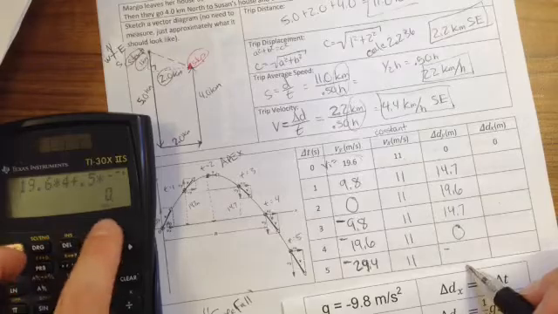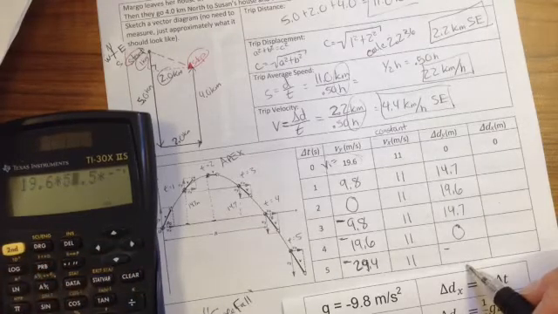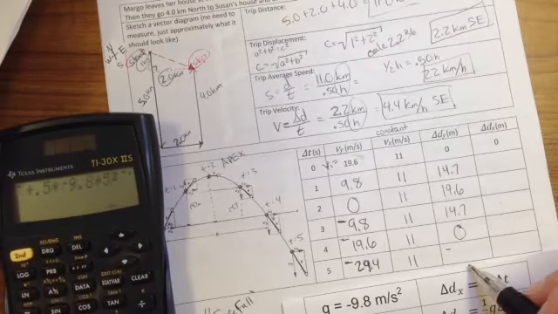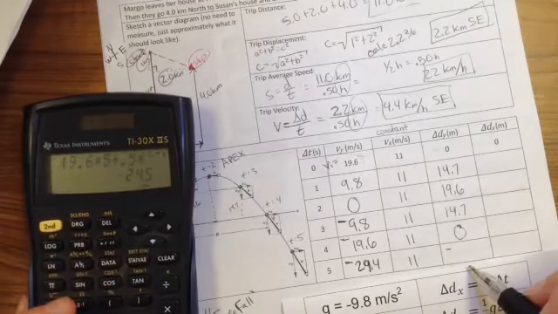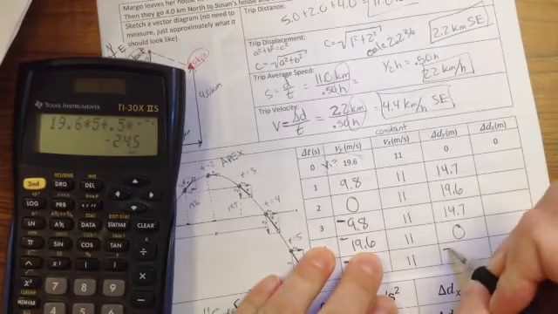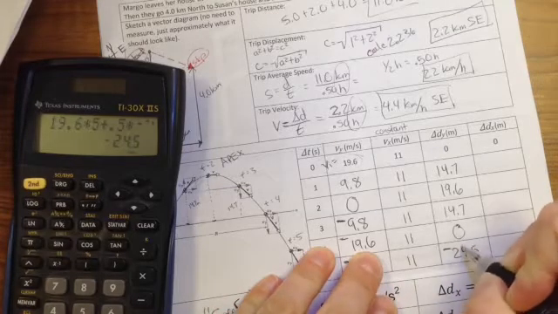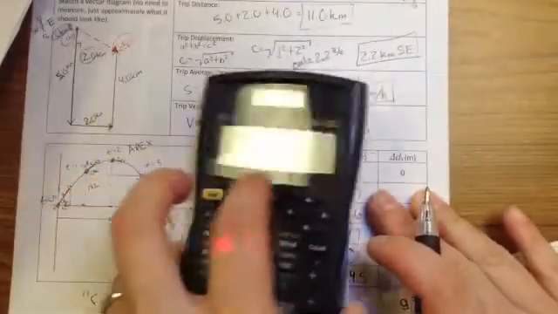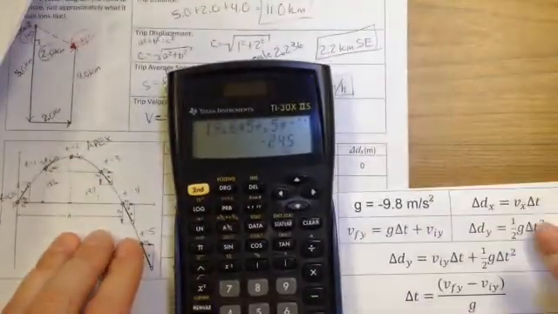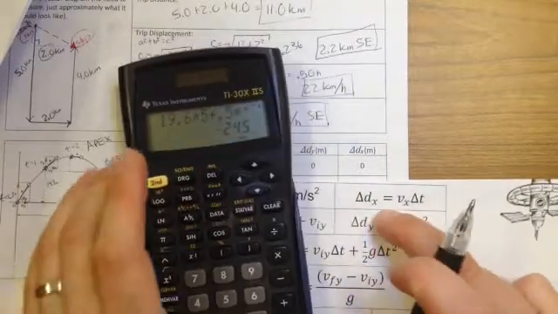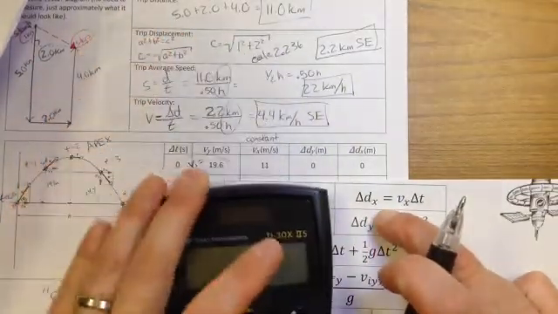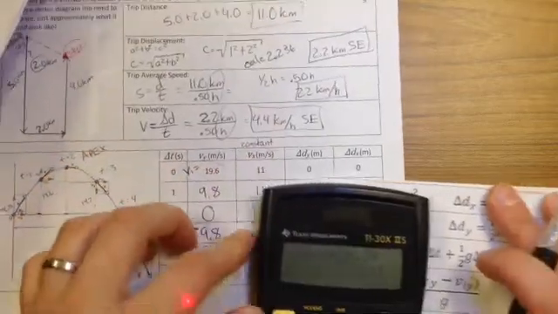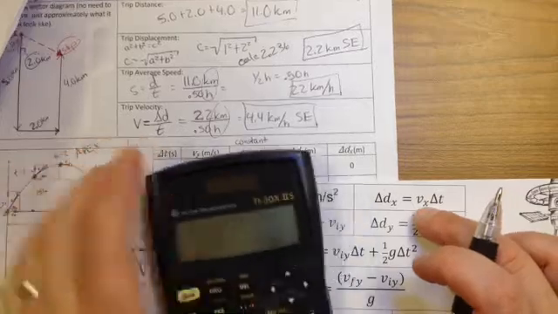And then at 5 seconds, we concluded that that number should be negative. Well, let's find out. Put in 5, and we get negative 24.5. Okay? And the last one, horizontal displacement. Okay? So horizontal displacement, there's only one formula for that one, the velocity multiplied by the time. The horizontal velocity is 11. You notice it's always 11. That's that constant velocity. Okay?